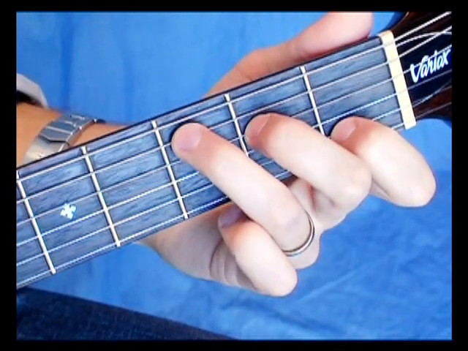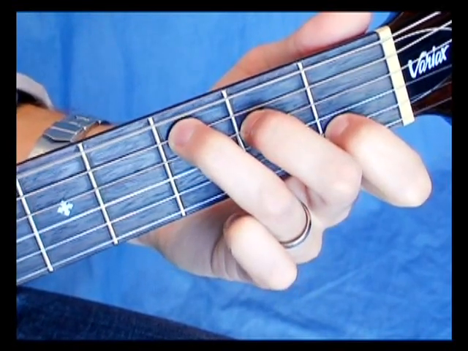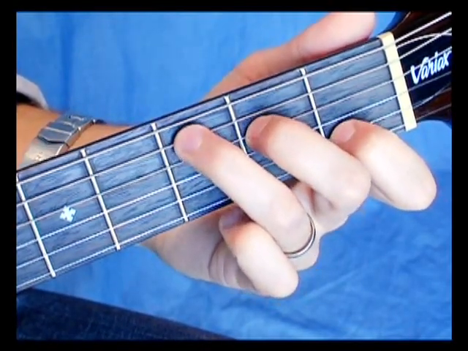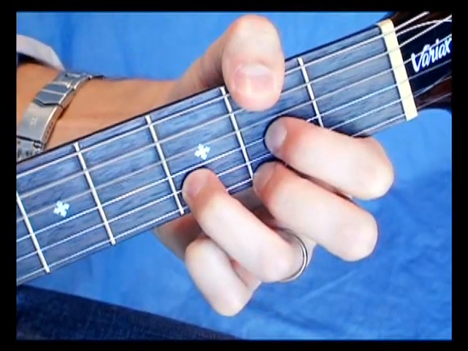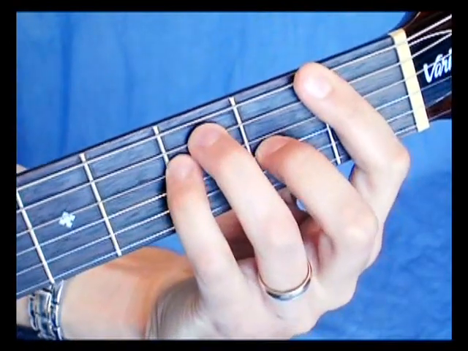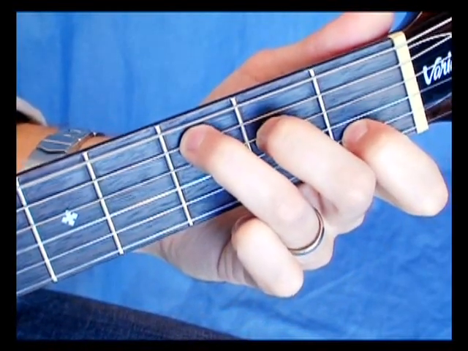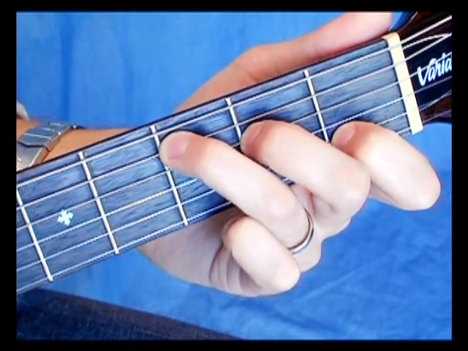This particular voicing does have a tendency to sound muddy. But in the right changes, it can actually sound good. These chord changes can be found in the song Plush by Stone Temple Pilots.